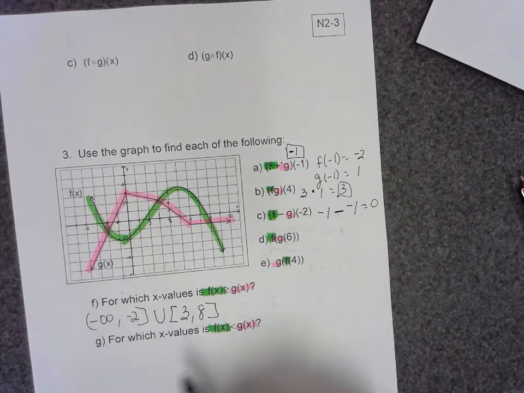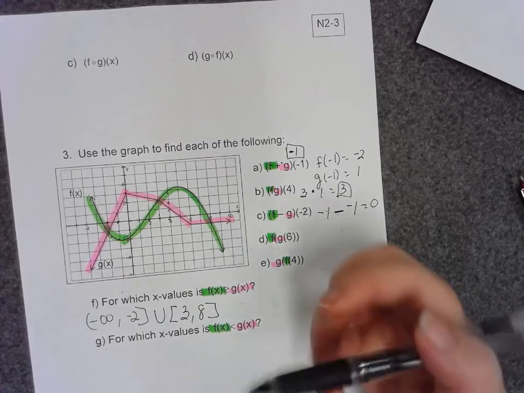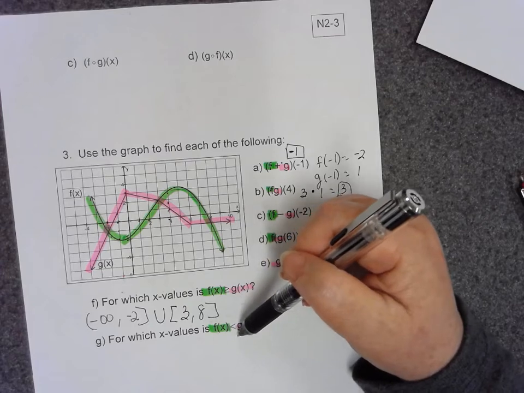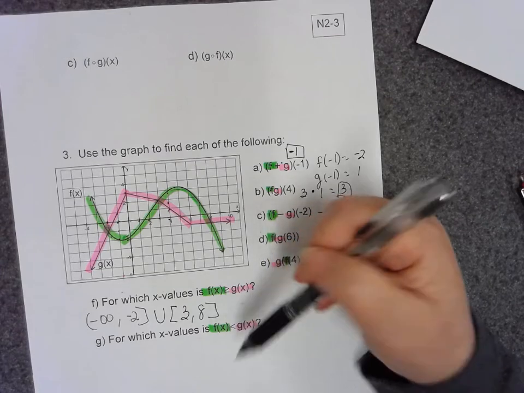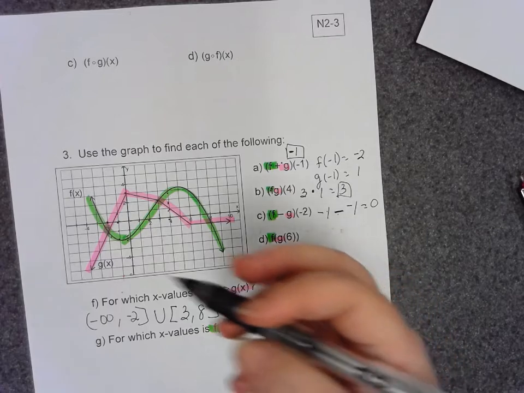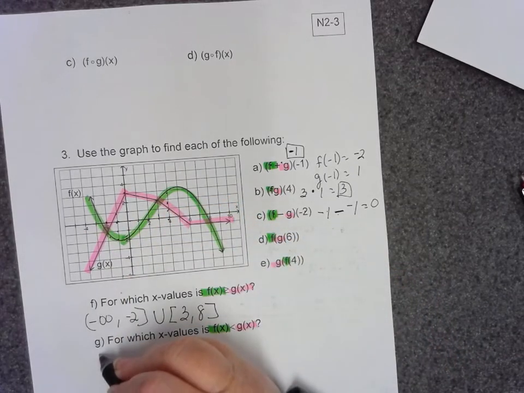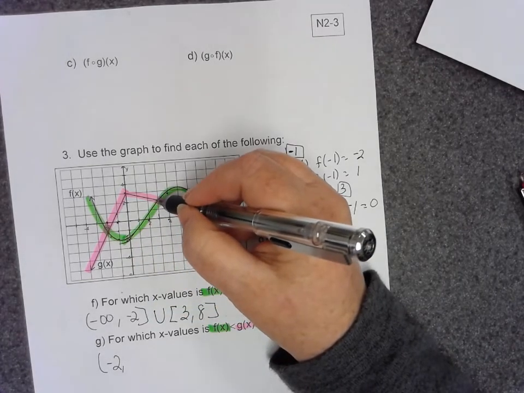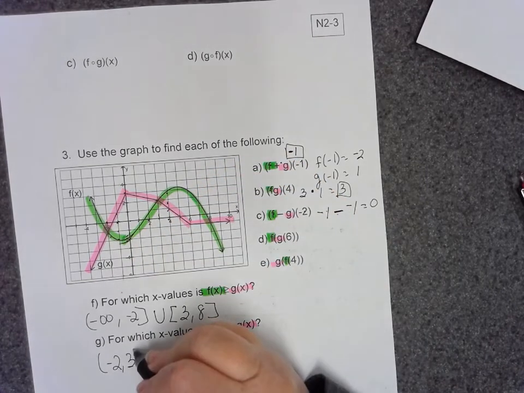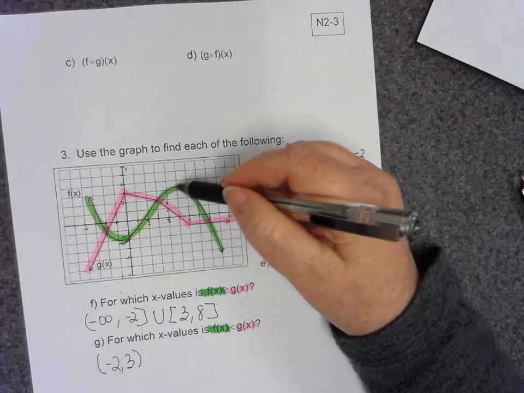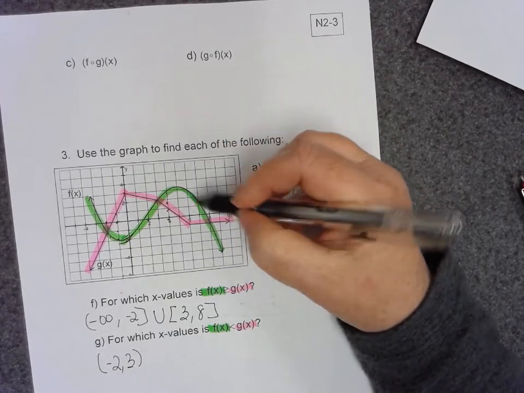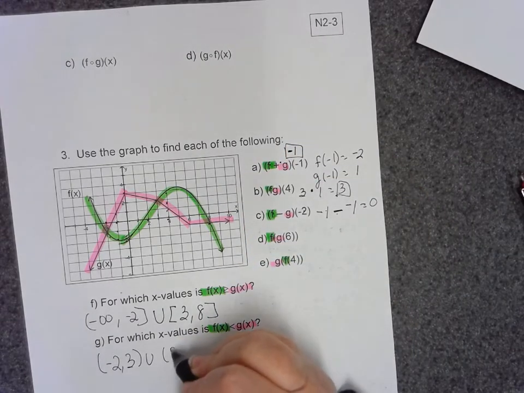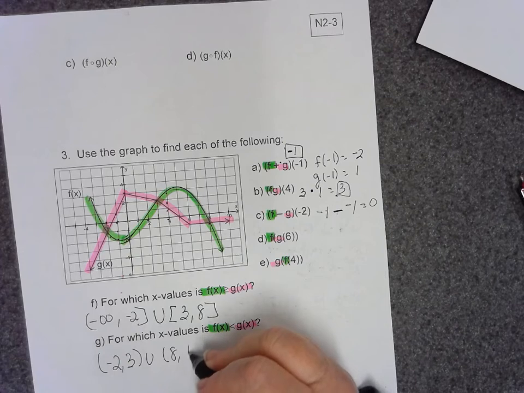Okay. Where is F of X below pink? Well, it's below pink. Again, this is less than, and it doesn't have the inequality symbol under it, so we're going to use just parentheses on all of these. So at negative 2 up to 3 parentheses, and then it becomes below the pink graph again at 8. Again, 8. And that is to positive infinity.